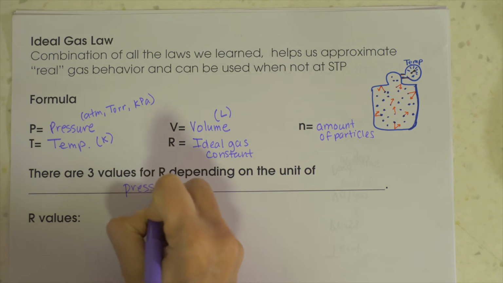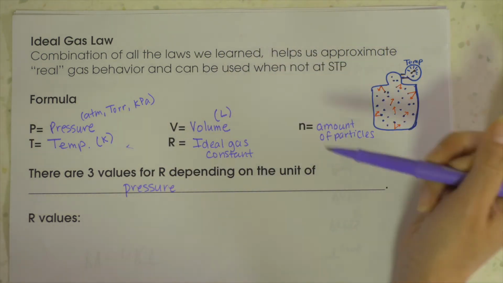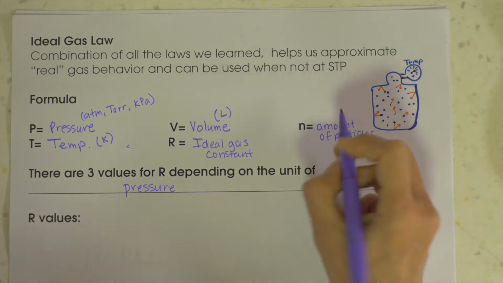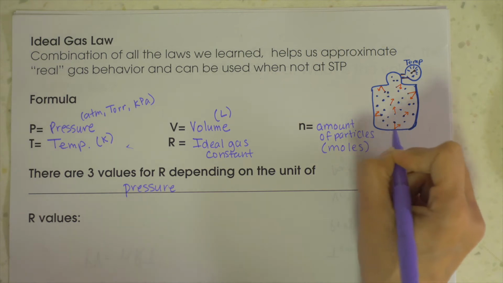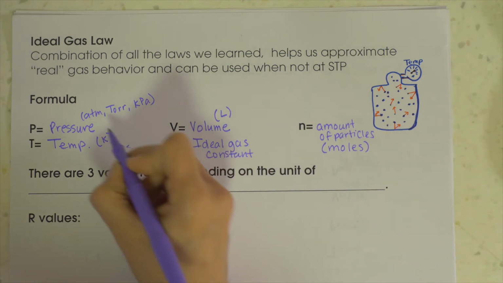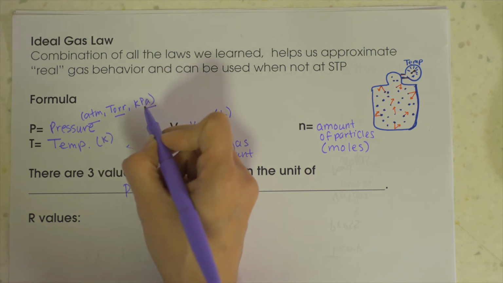And so everything else has to always be the same. As I said, volume has to be in liters, temperature has to be in Kelvin, amount of particles is always going to be in moles, and that's how we typically measure. It's the easiest way for us to measure particles. And so this can change. We can have atmosphere or torr or kilopascals.